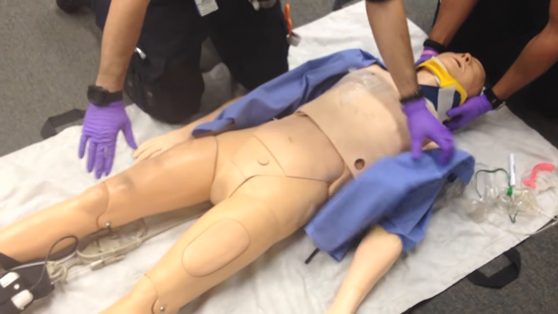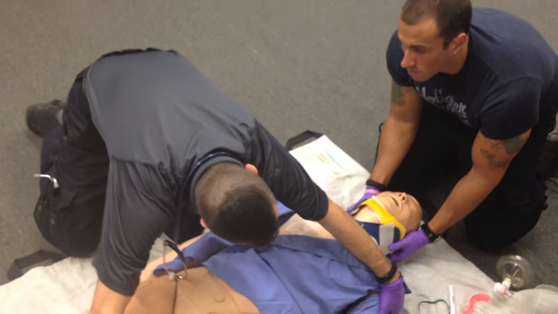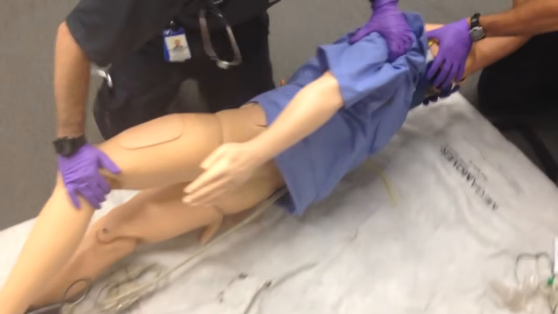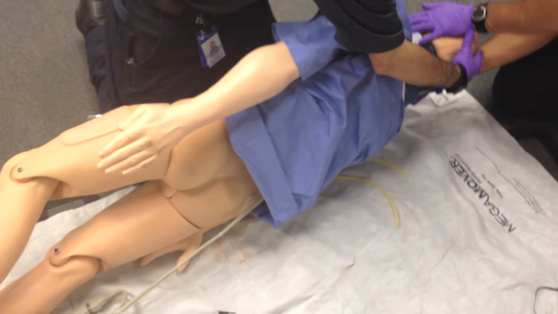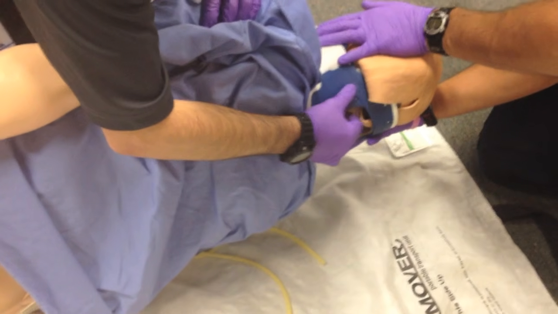We would interlock arms. Again, on C-spine's count, we're going to log roll the patient towards myself. Okay, on 3. 1, 2, 3. Checking the patient's back of the head for any DCAP-BTLS, crepitation. Any blood on my gloves?